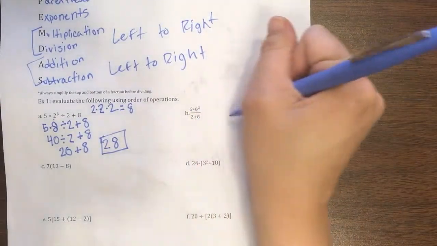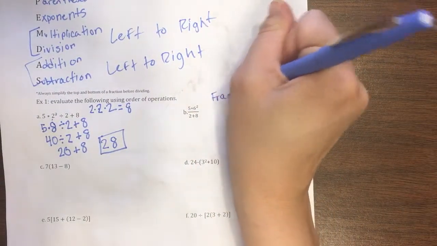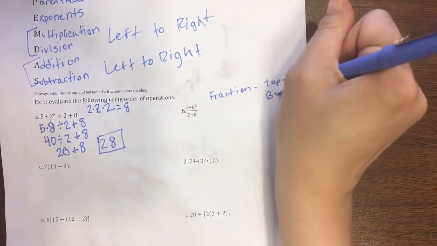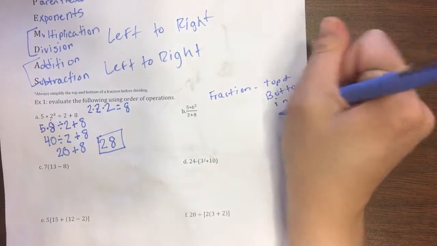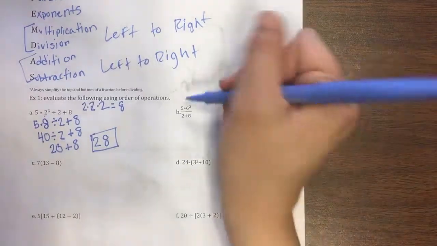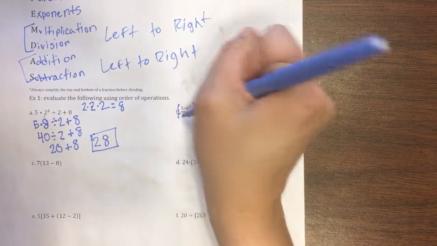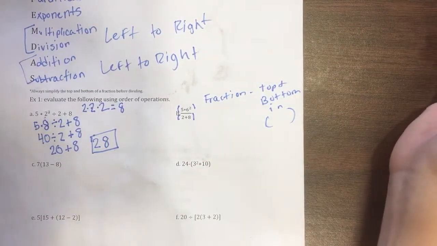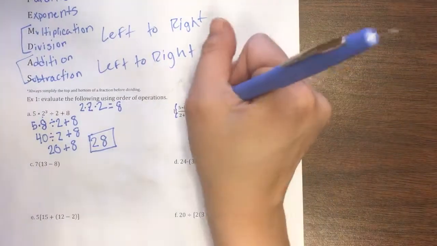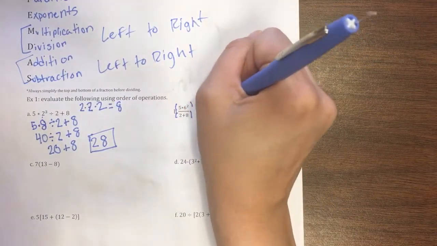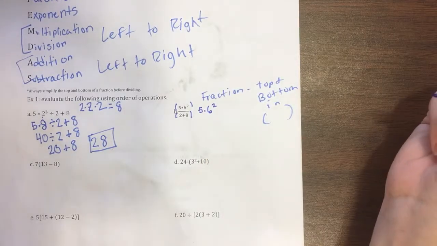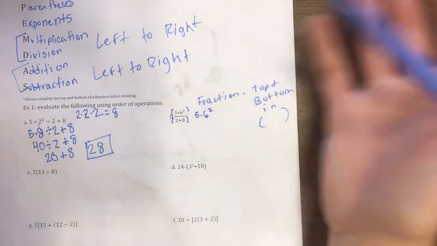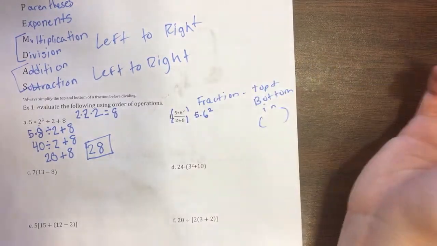On letter B, whenever you have a fraction, treat the top and bottom as if they're in parentheses. Okay, you're always going to simplify the top and the bottom separately before you do any division. That's very, very important. So let's look at just the top section. It says 5 times 6 squared. Well, order of operations tells me to do exponents. Because I do not have any parentheses, I'm going to move on to exponents.